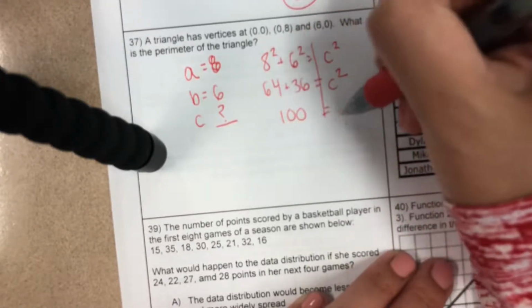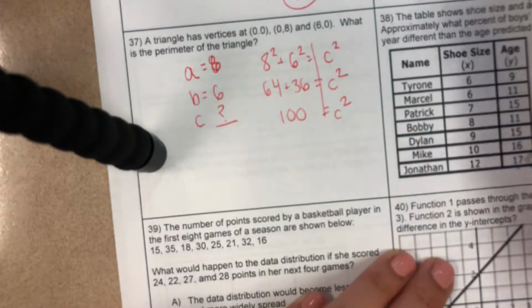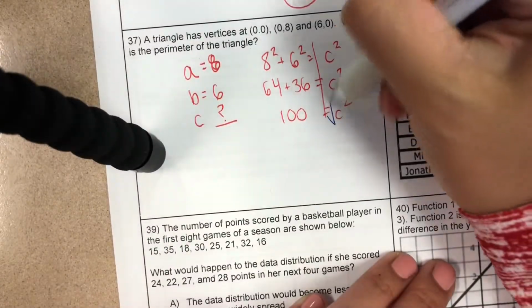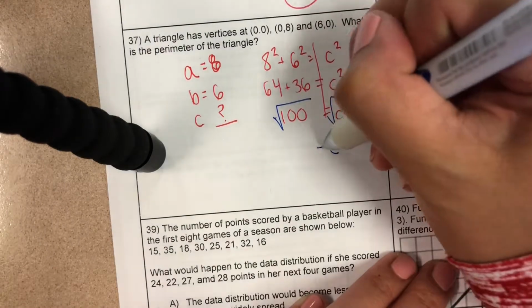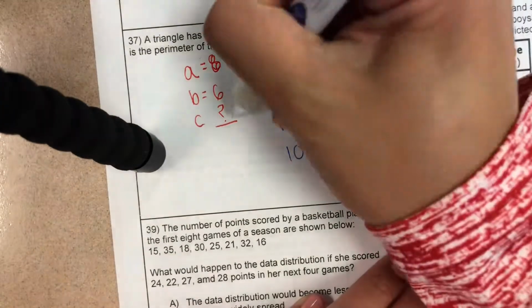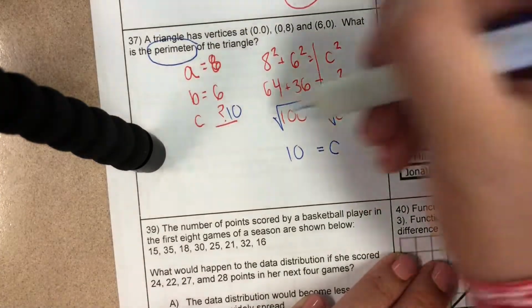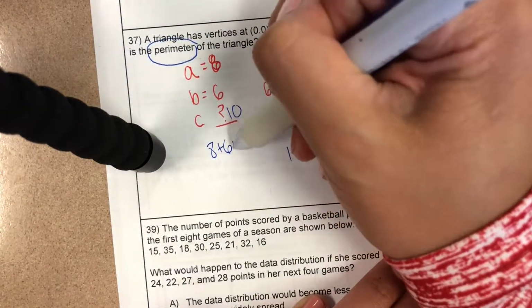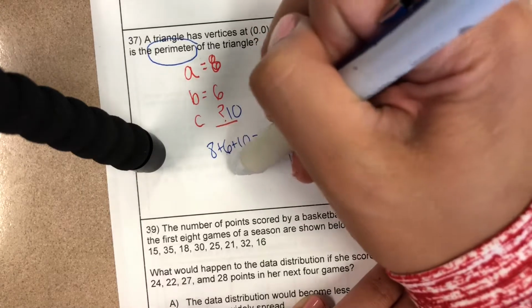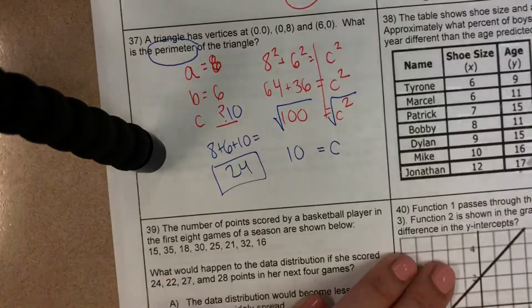These add up to equal 100. I bring down my C squared. In order to undo the square, I'm going to take the square root, and my C value is going to be 10. Don't forget, it's asking for perimeter, which means I need to add up all these numbers. So 8 plus 6 plus 10, that's going to give me a perimeter of 24.